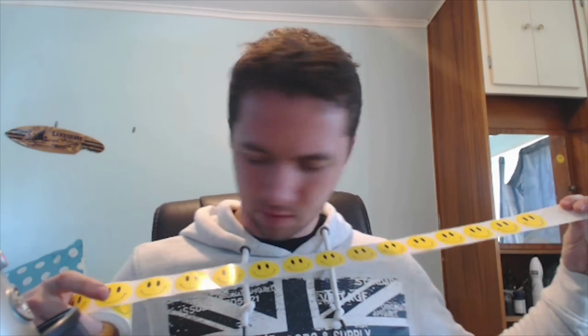Why have I got a Santa beard? And why have I got 500 happy stickers? The fuck?